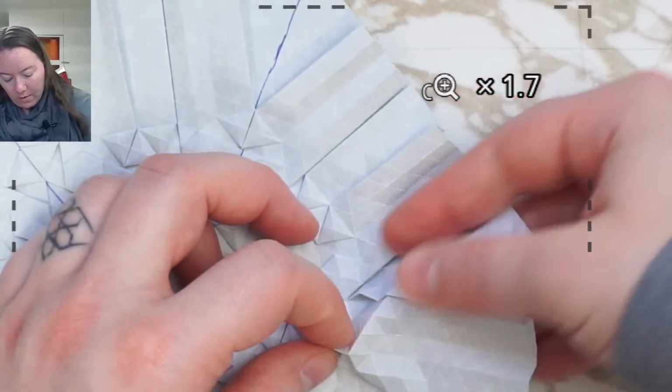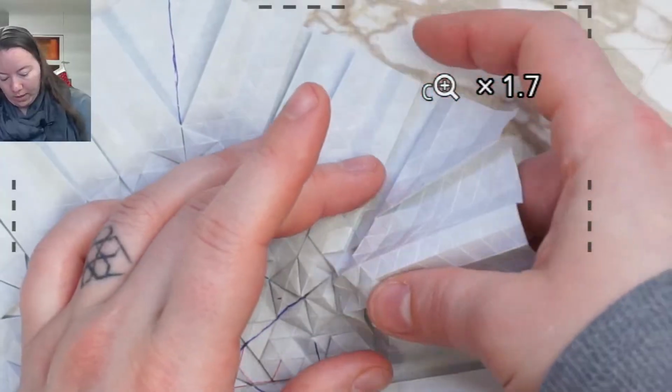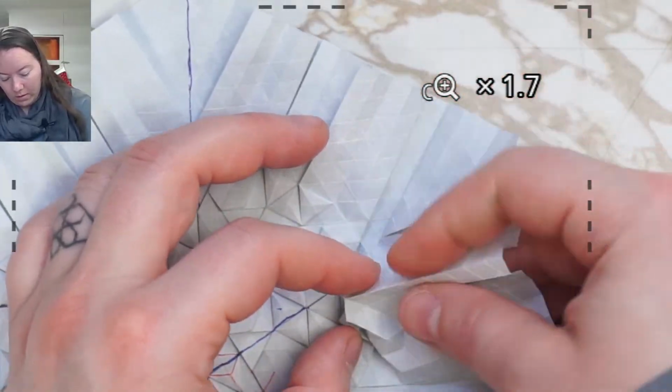So we're coming around. I have 2 more sets of parallel pleats in this ring around the center.